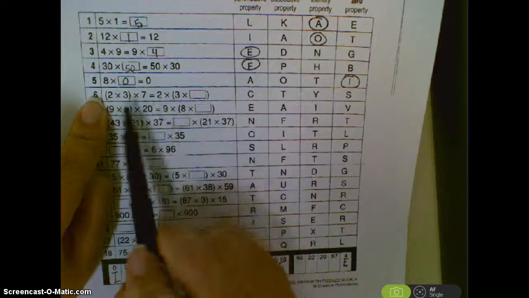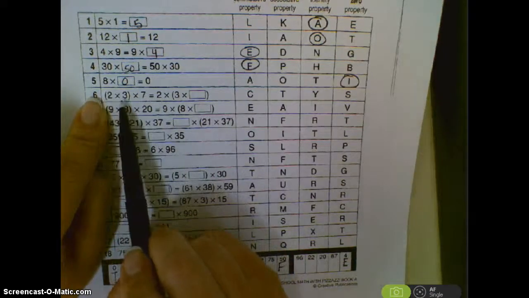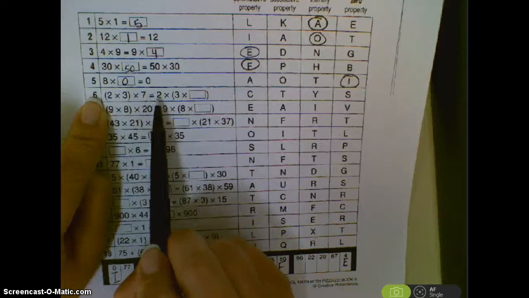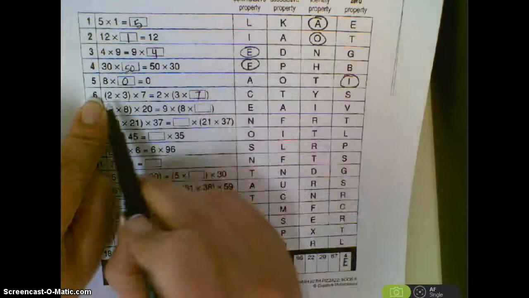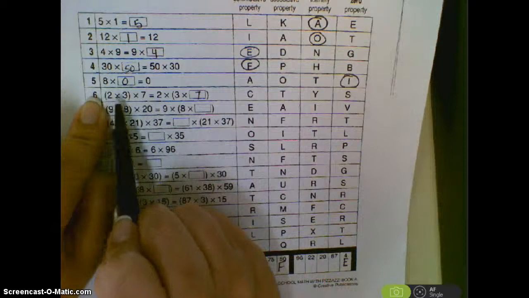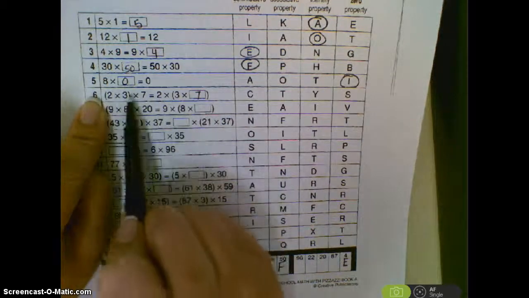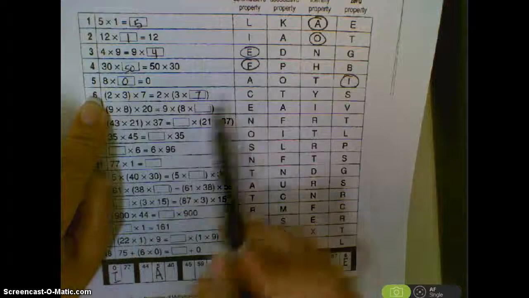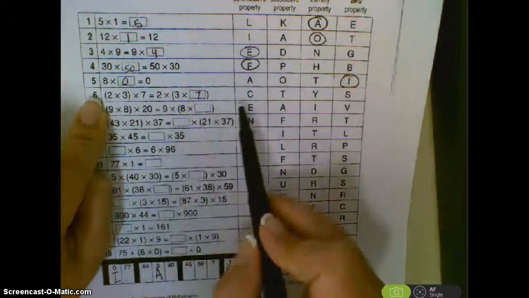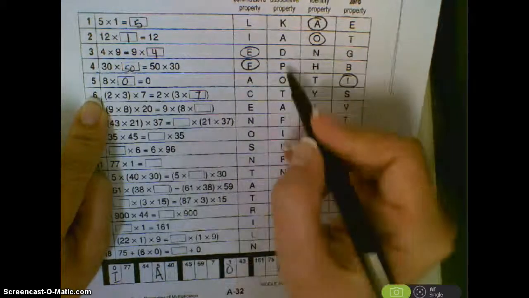Alright, now we've got parentheses here. 2 times 3, the quantity 2 times 3 times 7. And then we've got 2 times the quantity 3 times 7, because we want to keep our numbers the same. Now, these are staying in exactly the same order, 2, 3, 7, 2, 3, 7. So we know it's not the commutative because it didn't change order at all. It stayed in the same order, but it's associating with different people.